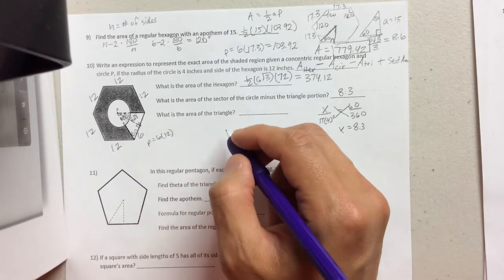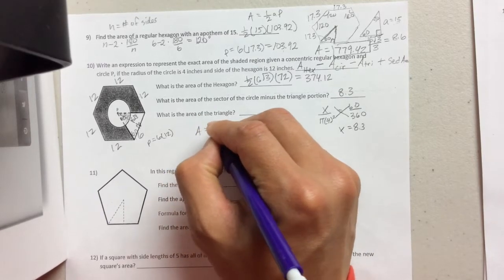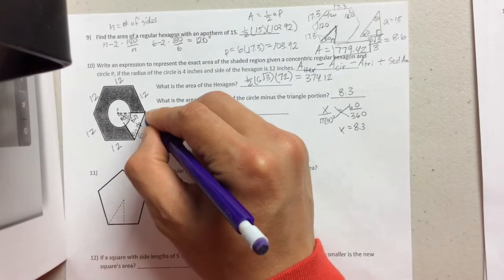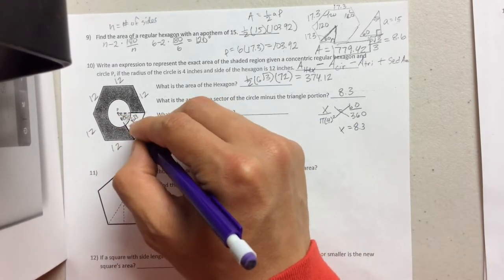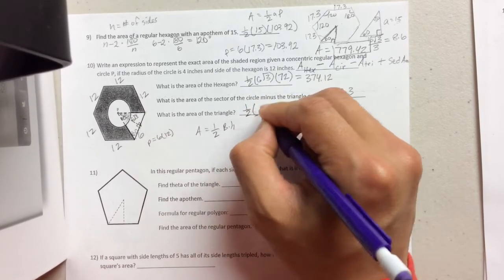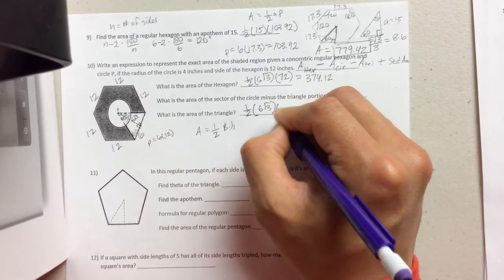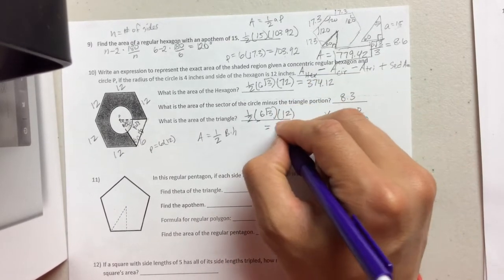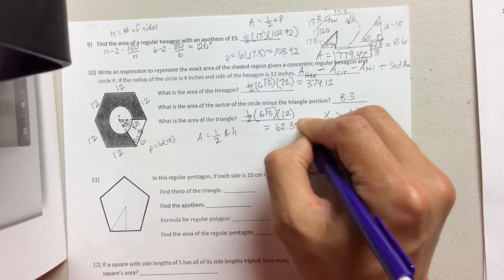Now, what's the area of the triangle? Well, the area of the triangle is 1/2 times base times height. Here, the base is 12, and the height is 6 times square root of 3. So you have 1/2 times 6 square root of 3 times 12, and you get the answer to be 62.35.